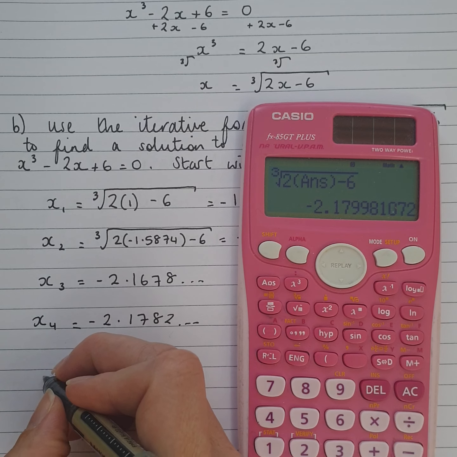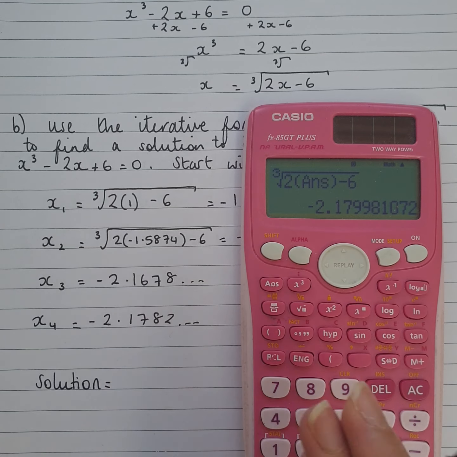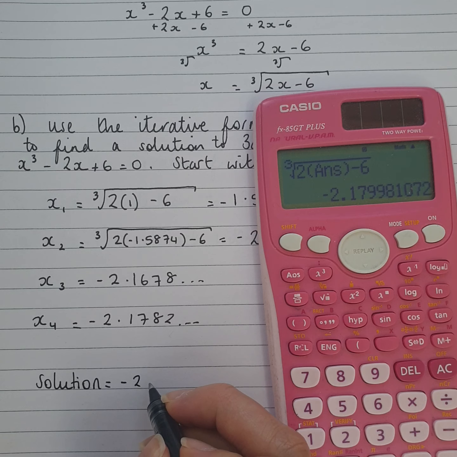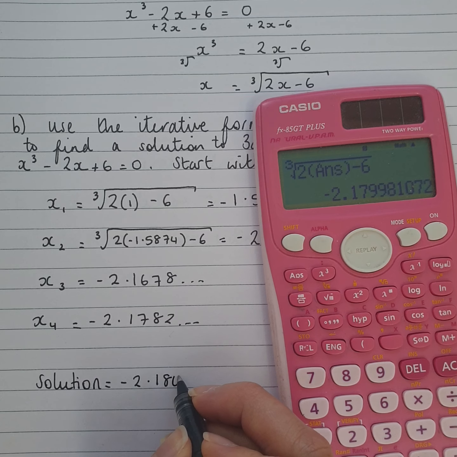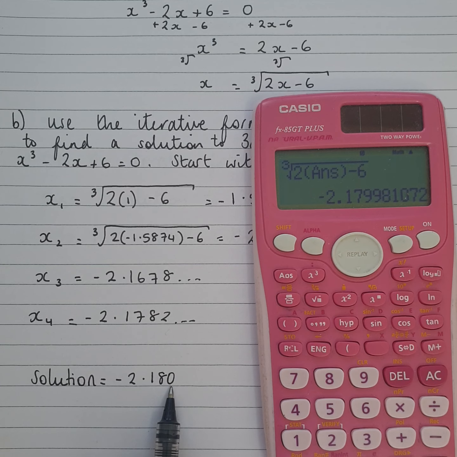So that means the solution to 3 decimal places, just these 3, so it's negative 2.180, okay, because this would get bumped up. You must include the 0, otherwise that is not 3 decimal places.